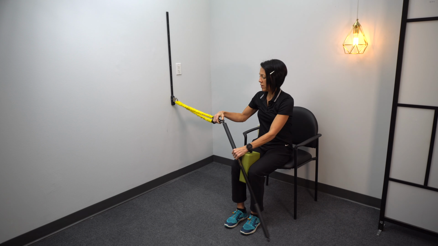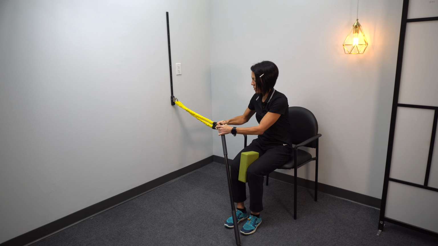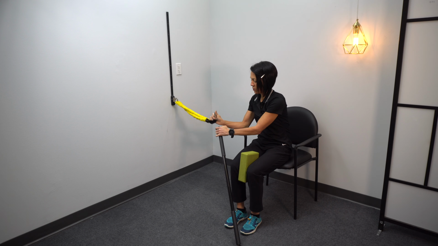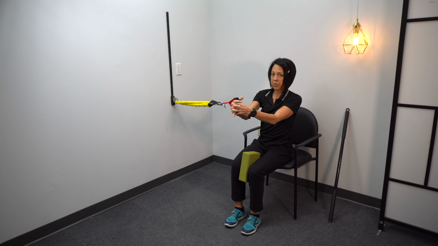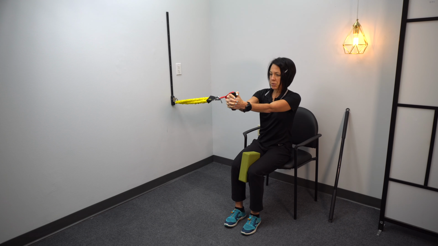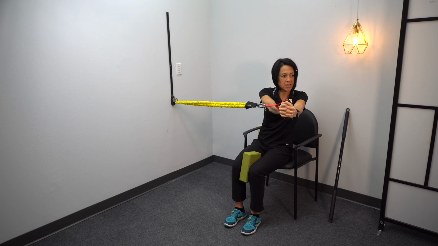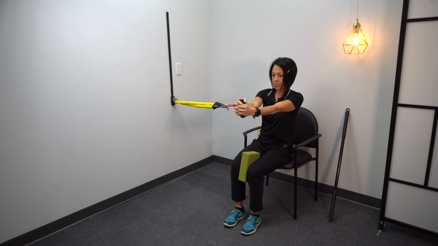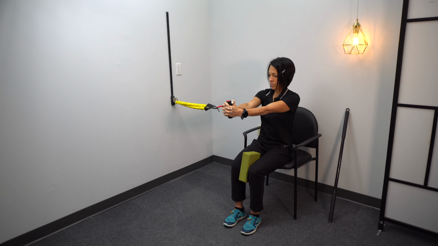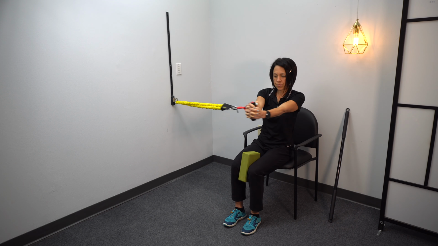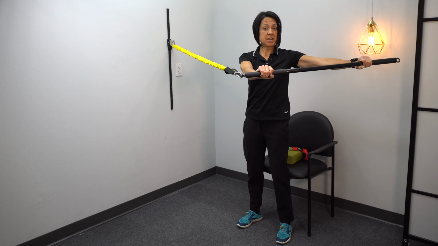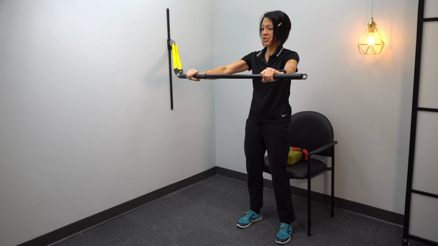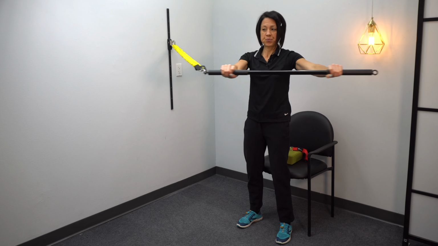Now, if you don't have use of both of your hands, you can clasp your hands together. So if you only have grip in one hand, just clasp your hands together and rotate away. And of course, you would want to do this to both sides. Then you want to take that same movement, that same trunk rotation, to standing.